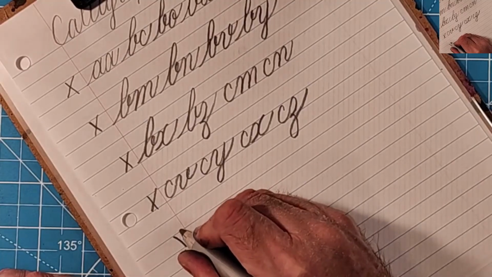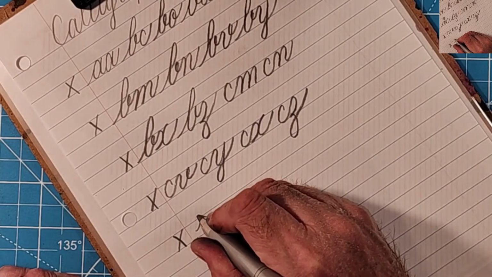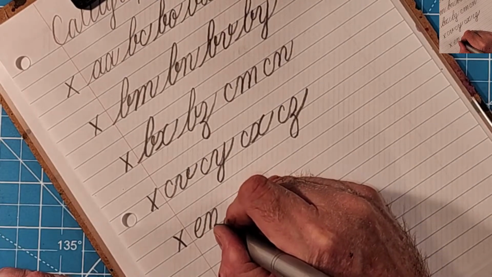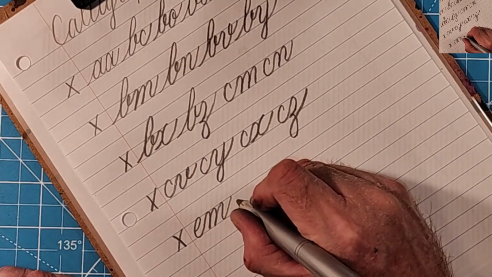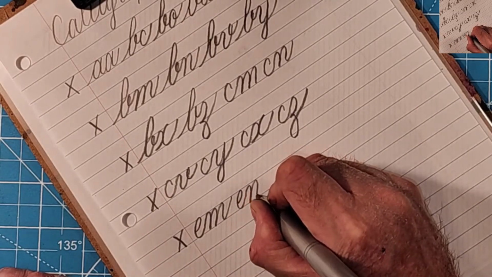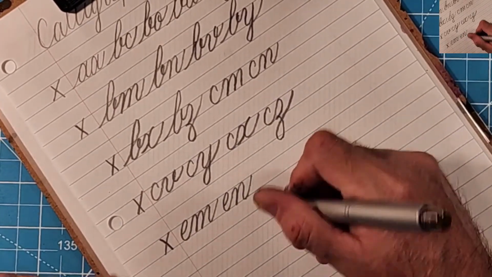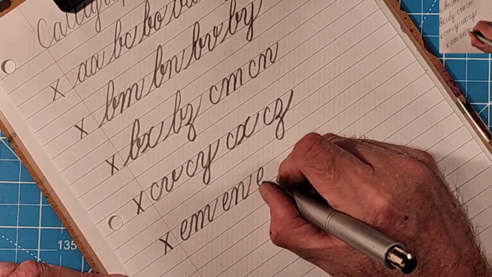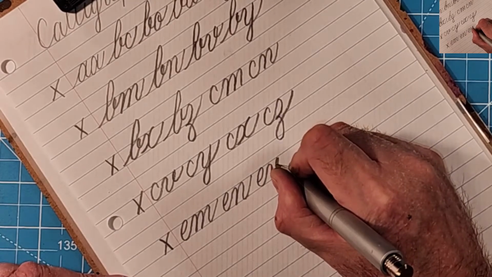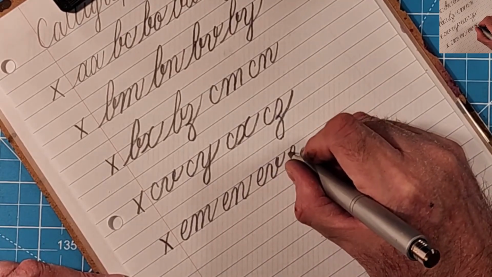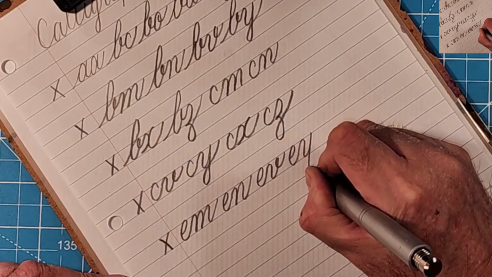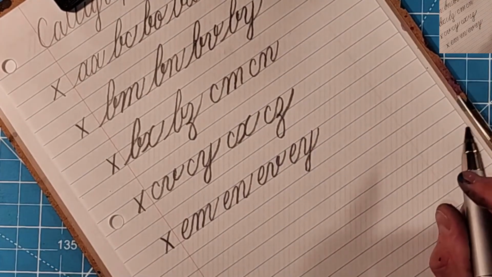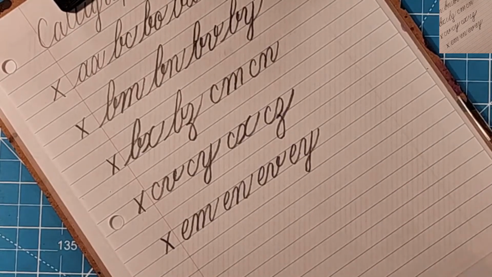Then we have the E. We have the E into an M, the E into an N. Then we have the E into a V, an E into a Y. They use that same almost double underturn going on.